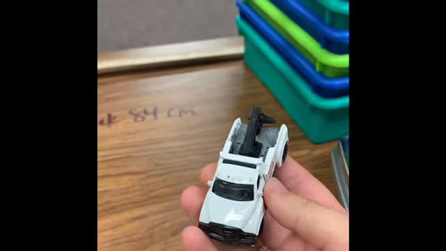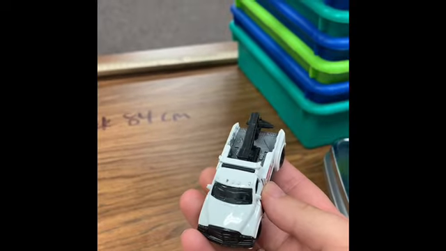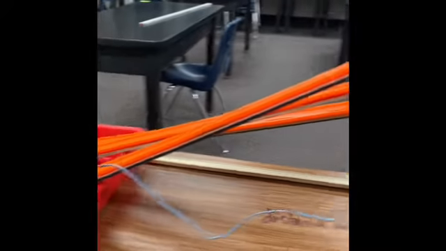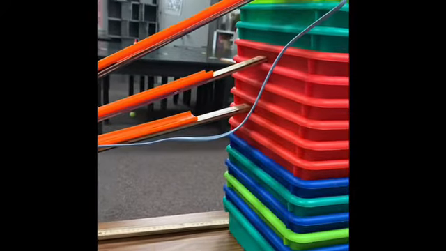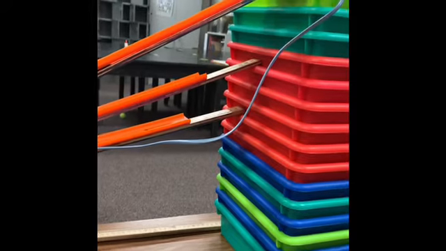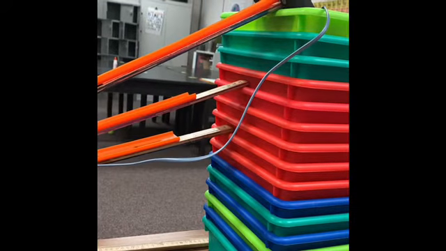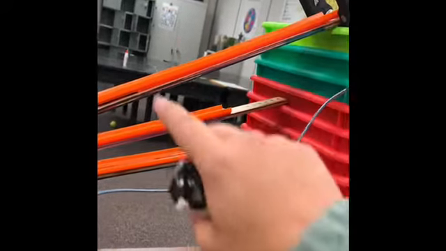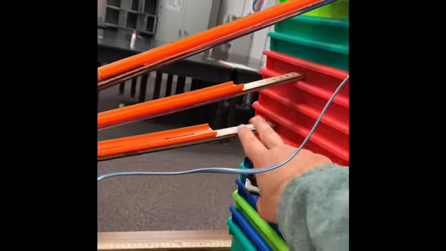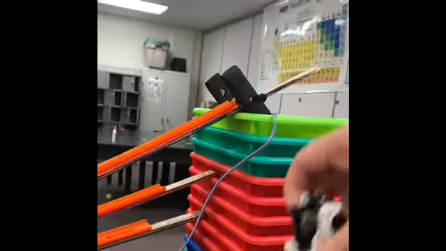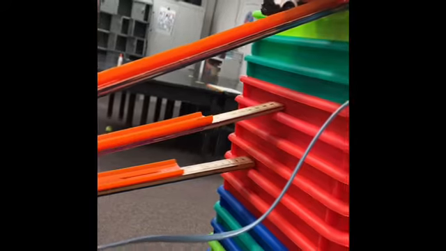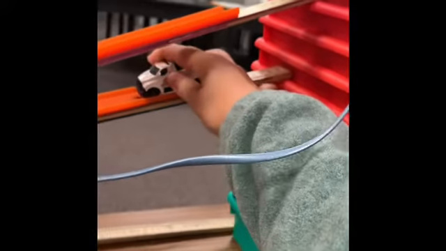Before we can answer our final question of whether there is more energy at the top of the ramp or the bottom of the ramp as the vehicle is moving down, we're going to investigate how height actually affects potential energy. So we've got ramp A, ramp B, and ramp C. We're going to be measuring the potential energy from the top A, the middle B, and the bottom ramp C.